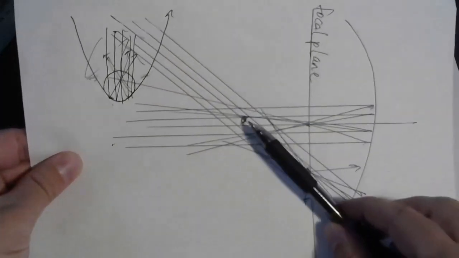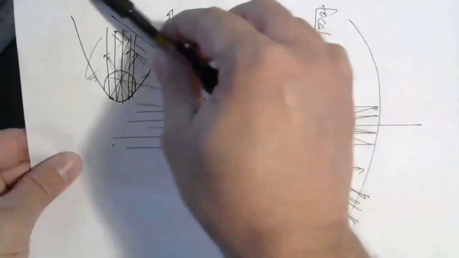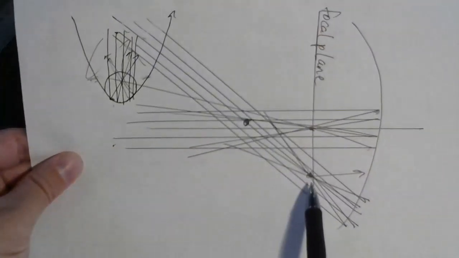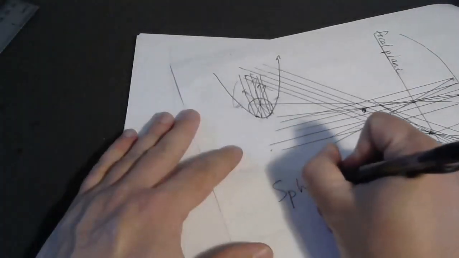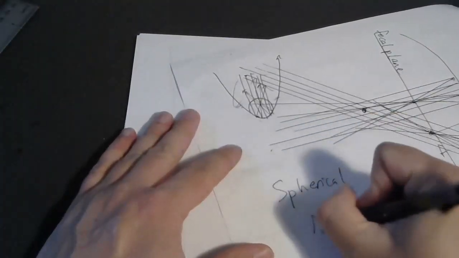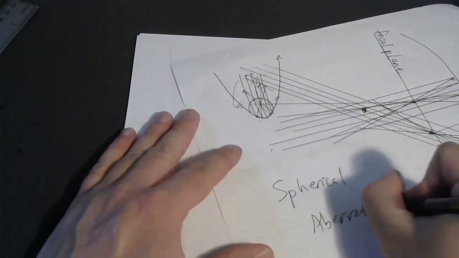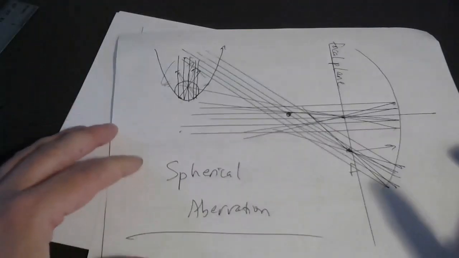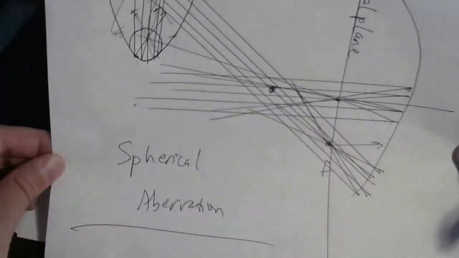But if you're looking at rays coming from a decidedly non-paraxial direction, they will focus out of that plane. And that's the effect called spherical aberration. So the lens doesn't behave exactly as we would like it to.